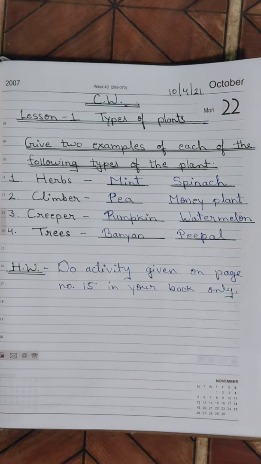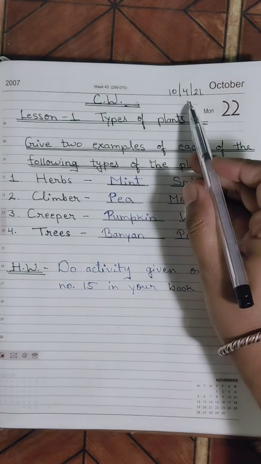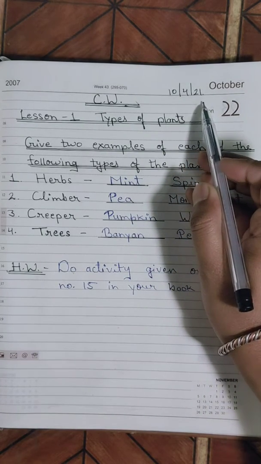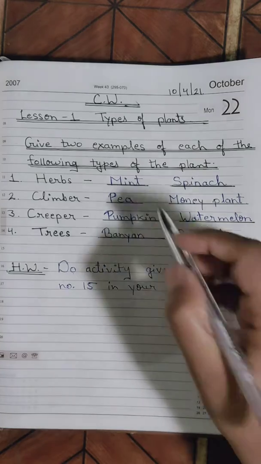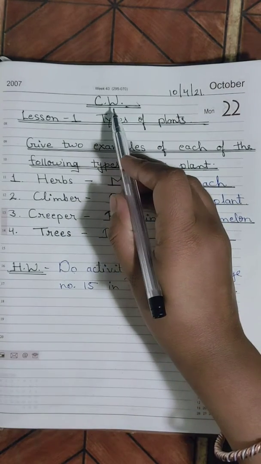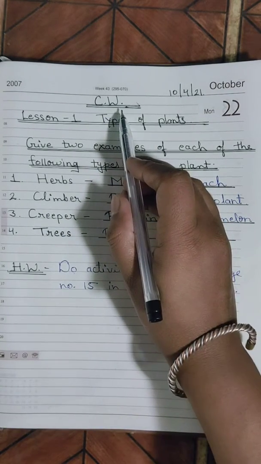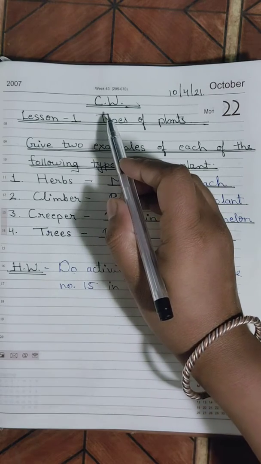First of all, write down today's date. Today is 10th 4th 2021. You will write the date on the right side of your page. There is a box given for writing the date. Then on the next line, you will write your classwork. CW, classwork. You will write the classwork and underline it.